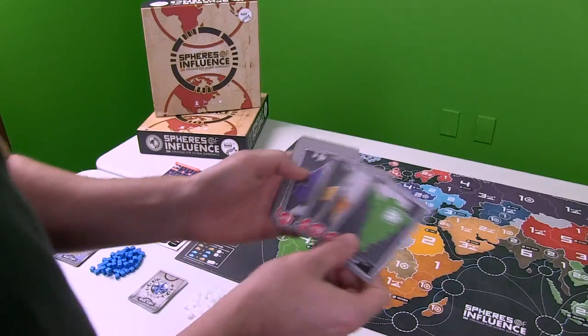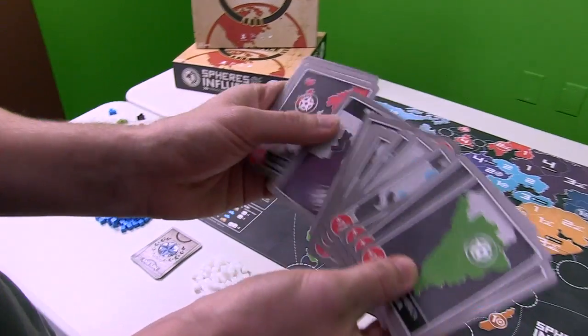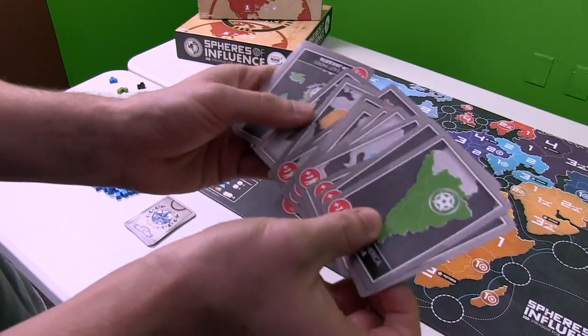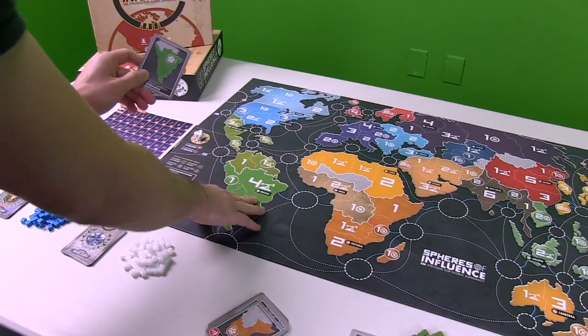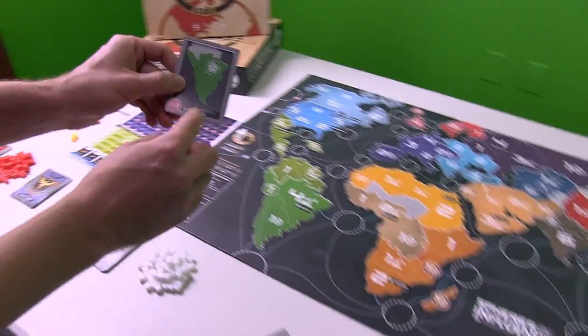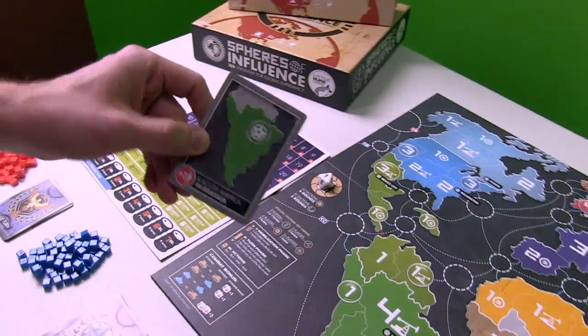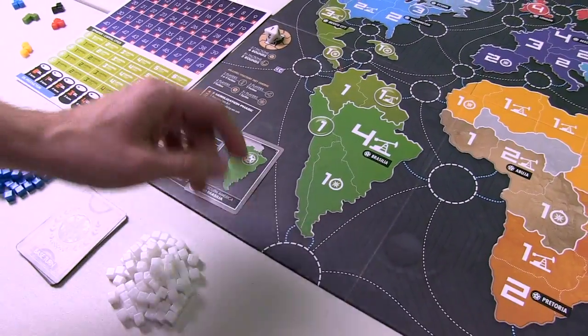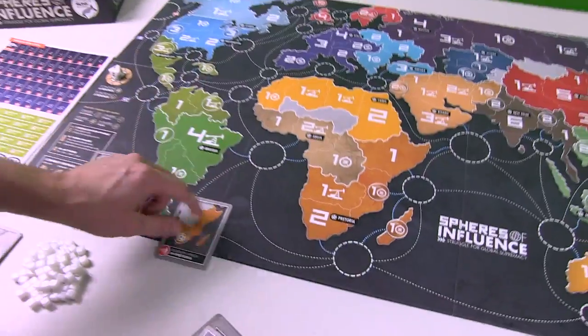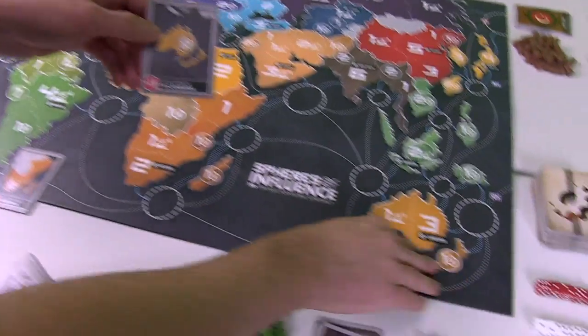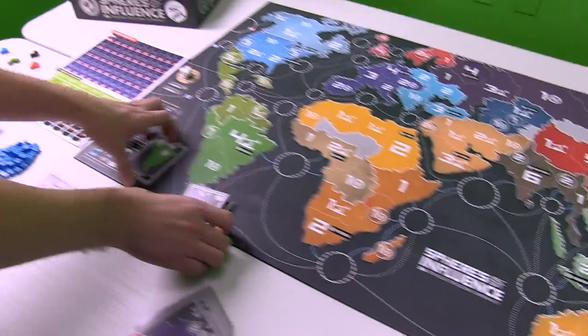Well, we're going to use a start location deck. This deck is composed of a whole bunch of start location cards. Each of these cards corresponds to a sphere of influence on the map. So for instance, this is the South American sphere of influence. There's a card that corresponds to this one. There's another card that corresponds to the South African sphere of influence. Here's one that corresponds to the Australian sphere of influence, and so on.